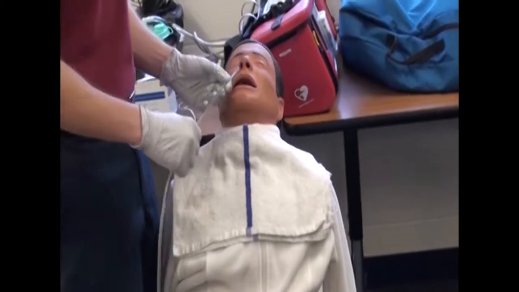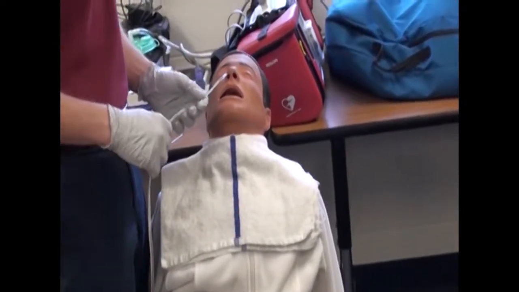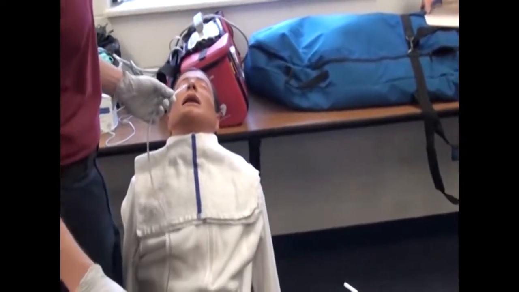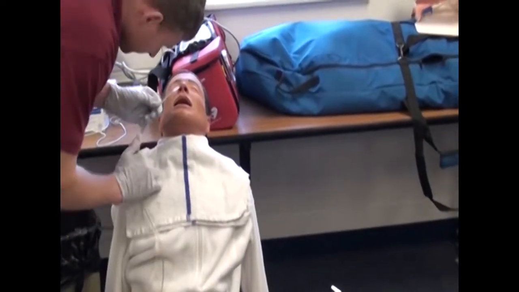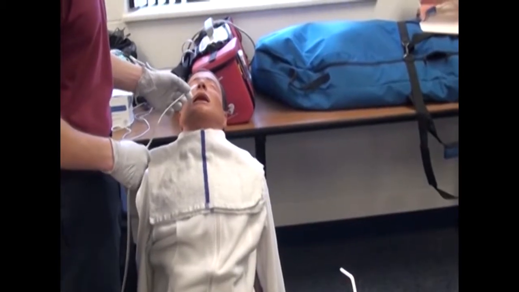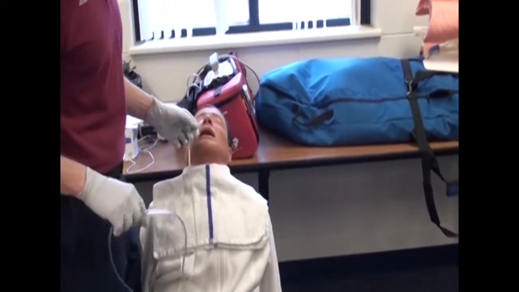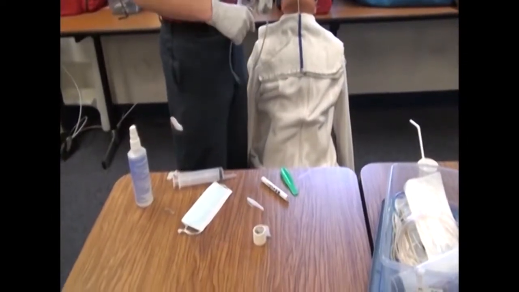Check placement by asking client to talk. Check posterior pharynx for presence of coiled tube. Just look in the back of the mouth again. Okay, good. Attach cone-tipped syringe to end of NG tube. It's right over here on the table. Attach cone-tipped syringe to end of NG tube.